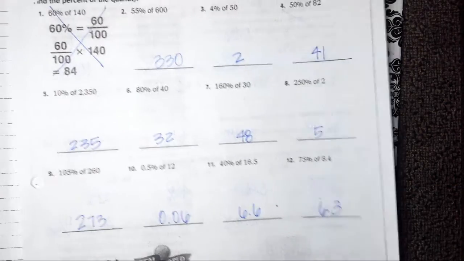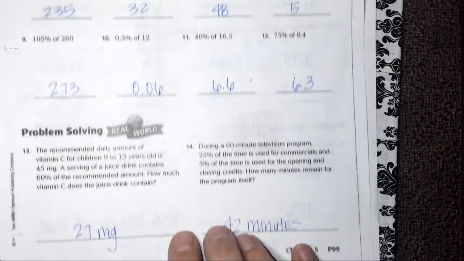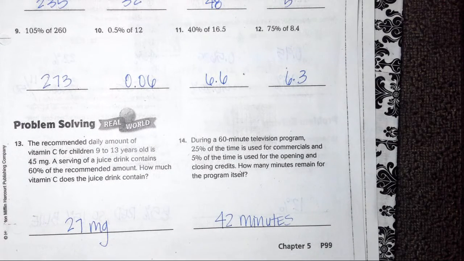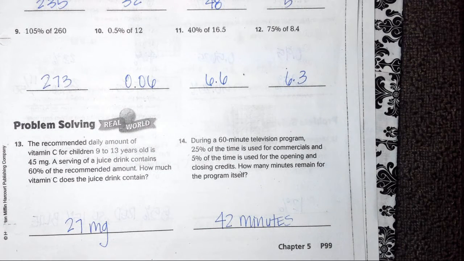Okay, let's talk about the word problems at the bottom. These were the 2 that seemed to give us the most difficulty. There are a lot of numbers in here that you don't need. And guys, that's the first thing. When you're reading a word problem, go through and decide what you need and what you don't. It says the recommended daily amount of vitamin C for children 9 to 13 years old is 45 milligrams. Do I need that 9 to 13?